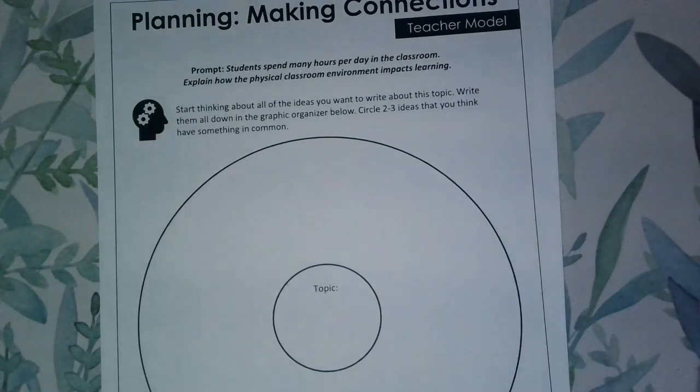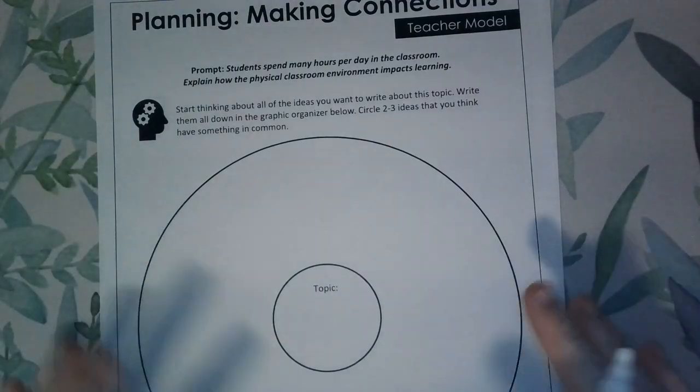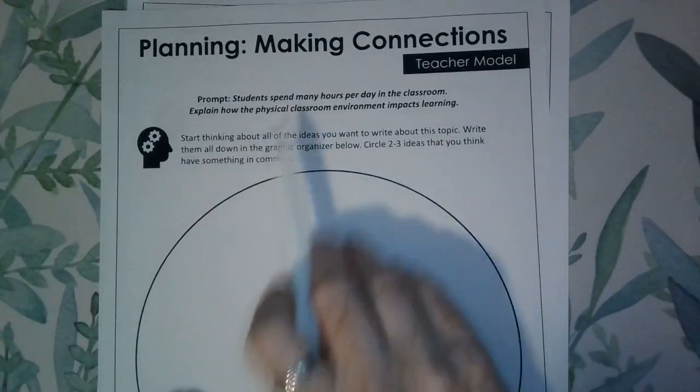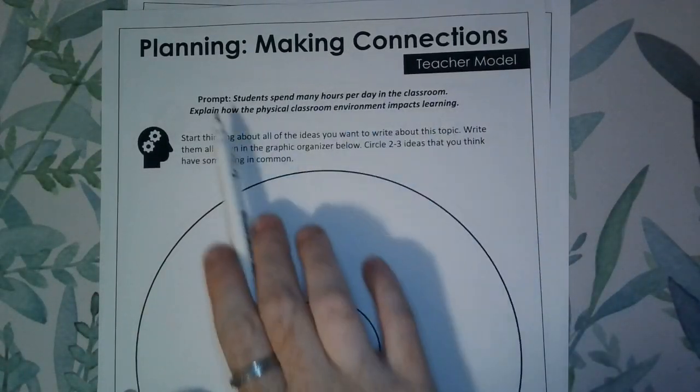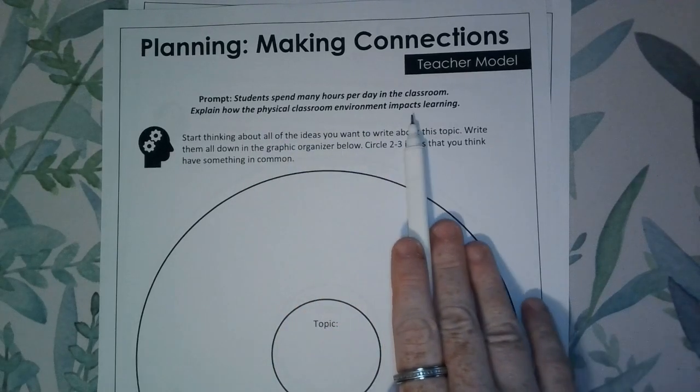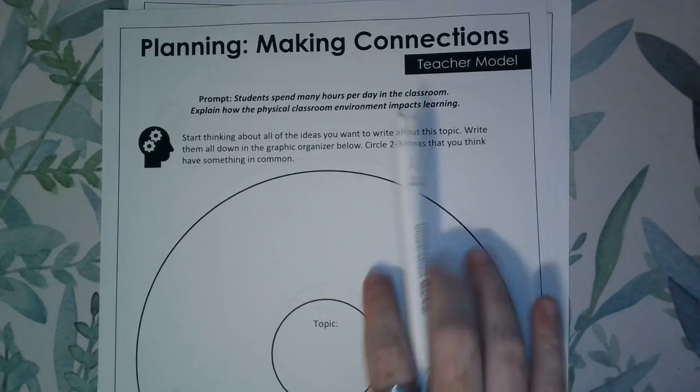We're going to go ahead and start by looking at the prompt that the author used in the example essay. So this is not the prompt for your essay, this is the example prompt. In the example prompt, it says, students spend many hours per day in the classroom. Explain how the physical classroom environment impacts learning.